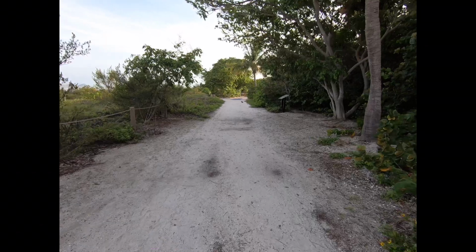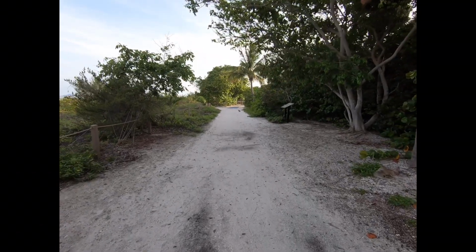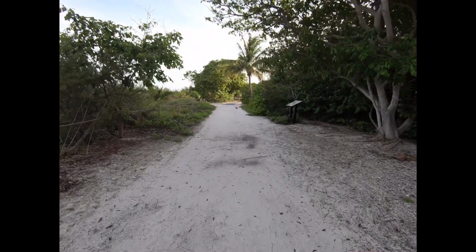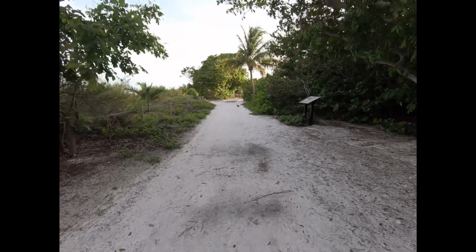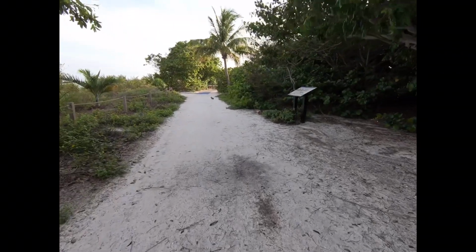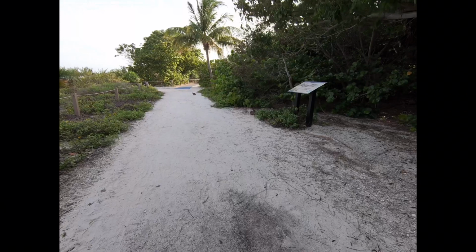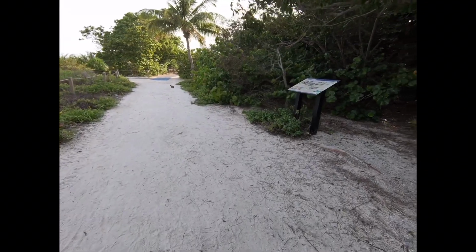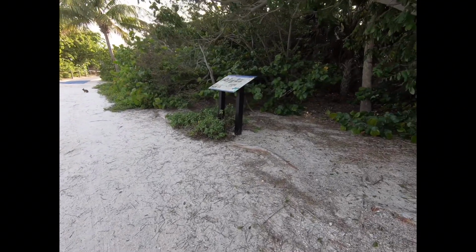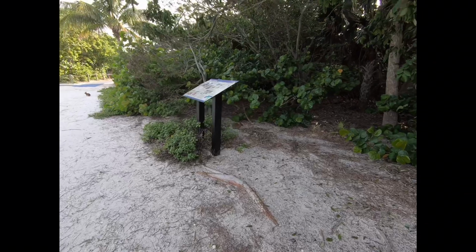So I'm going to try and get closer. I don't know if you can see it in front of me, but there is a rabbit on the trail. And so again, here's another one right here. Let's see if we can get him.